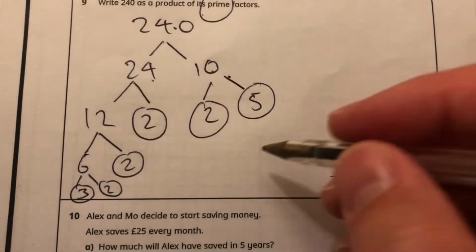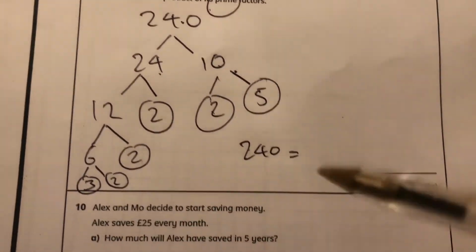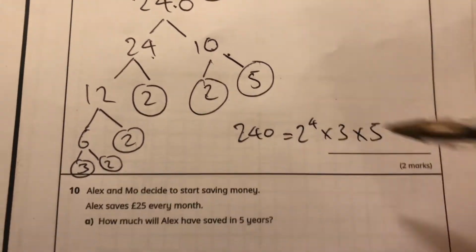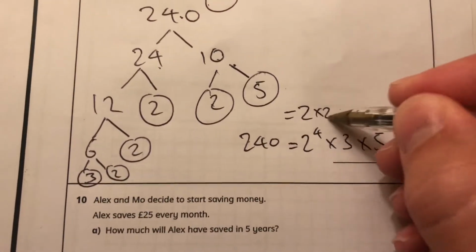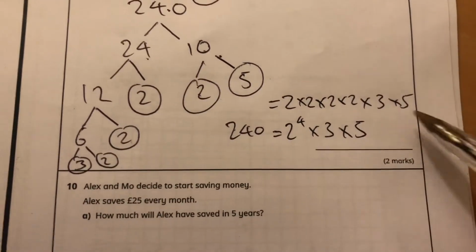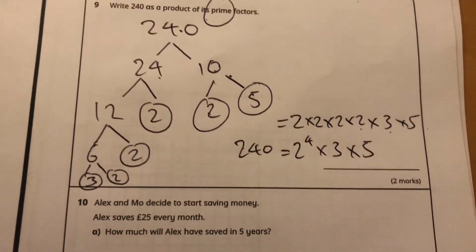So now 240 is, collect all my 2's, 1, 2, 3, 4. 2 to the 4 times 3 times 5. If you're not sure about that index notation, and you just do 2 times 2 times 2 times 2 times 3 times 5, should be fine. 15, 30, 60, 120, 240, just as a check.